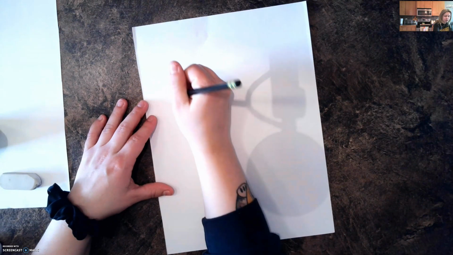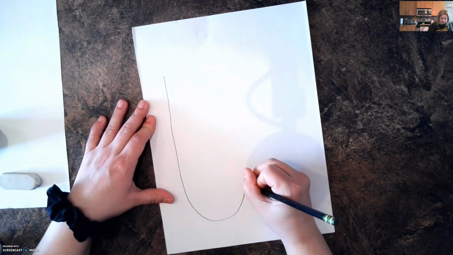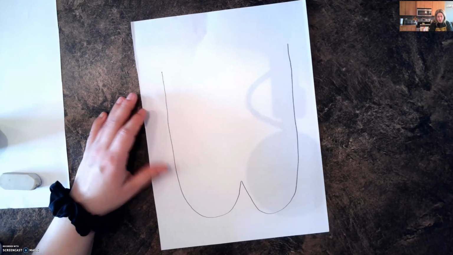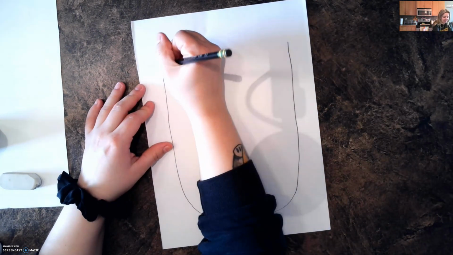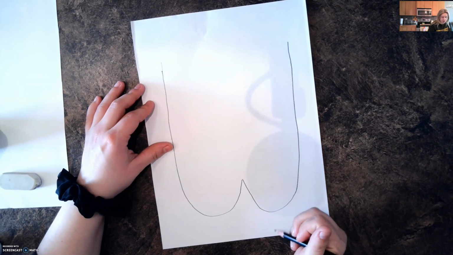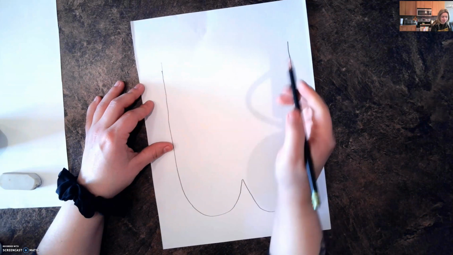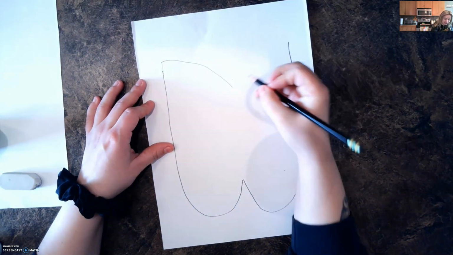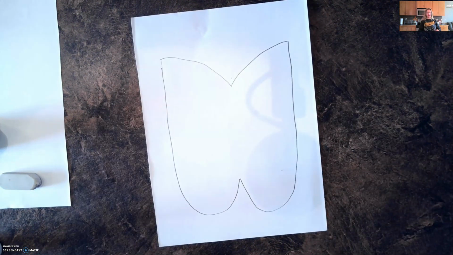So to start, we're going to draw a really big W on our paper, like that. And you want it to be round at the end. Once I have my big W on my paper, I am going to draw a V in between here. So I'm going to make a little spot where I think it's about halfway. And then I'm going to draw a V like that. So we drew a W and then we drew a V.